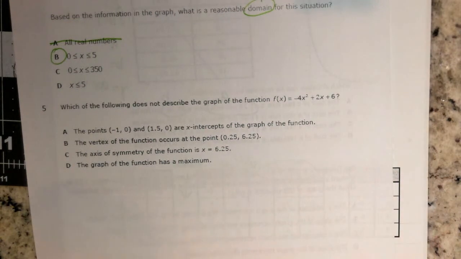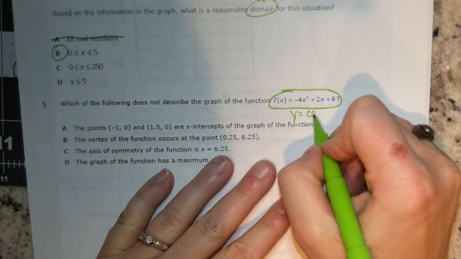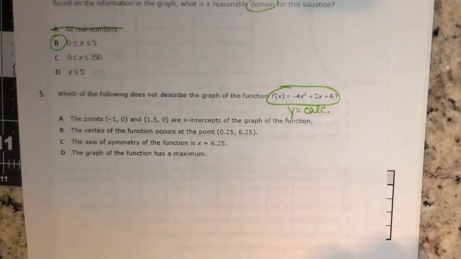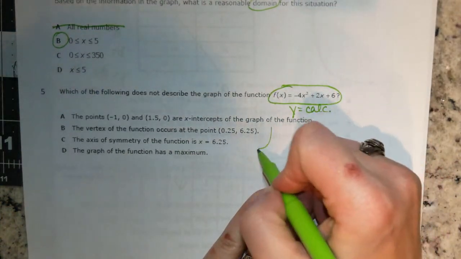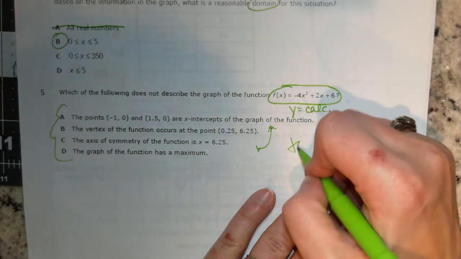Number 5, which of the following does not describe the graph of this function? Anytime you see a function, I would just put it into y equals in your calc first, just out of habit, and then see which of these answers are true. All of these answers, and you probably can get a good.